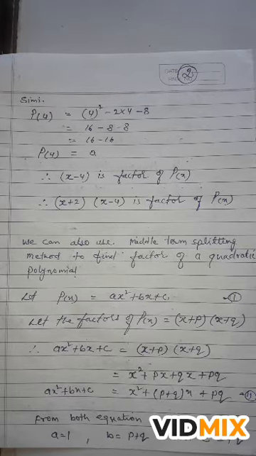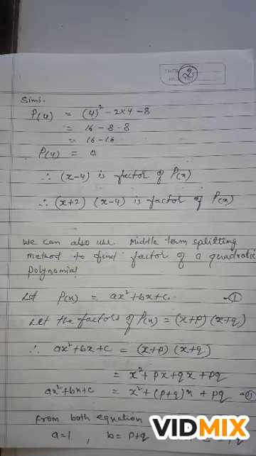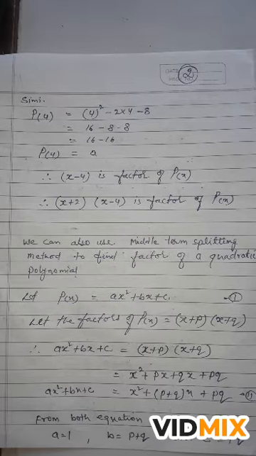We can also use the middle term splitting method to find the factors of the polynomial. Here we assume a quadratic polynomial, that is ax square plus bx plus c. We assume the factors of p of x are x plus p and x plus q. So ax square plus bx plus c equals x plus p into x plus q. We multiply both the brackets: x square plus px plus qx plus pq. So ax square plus bx plus c equals x square plus p plus q into x plus pq.